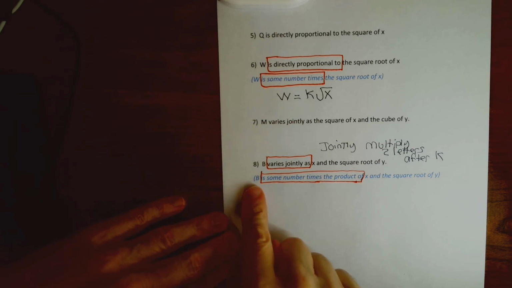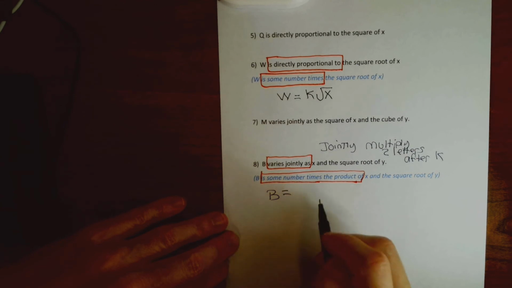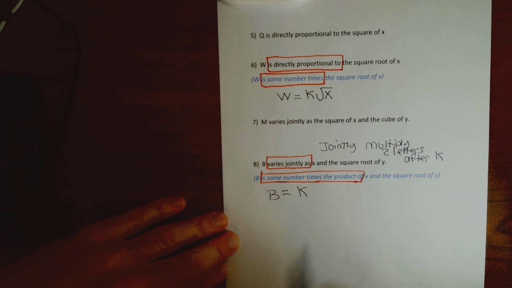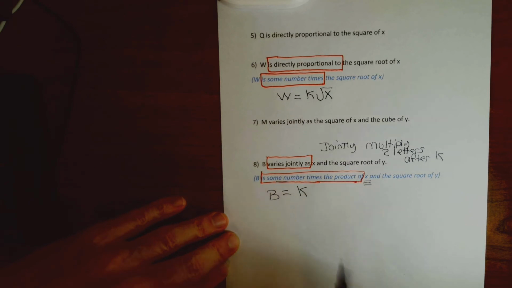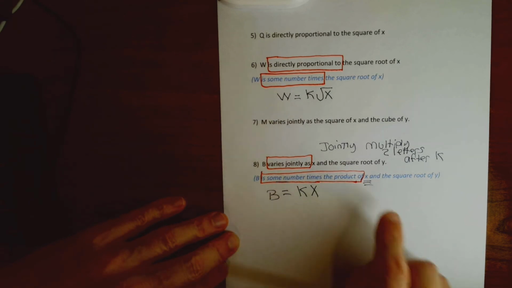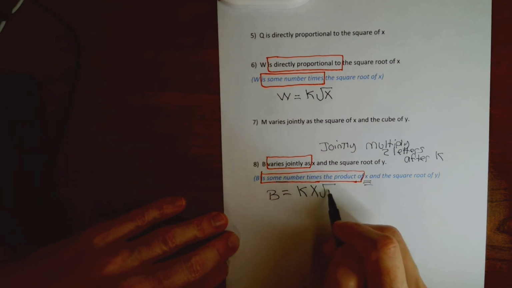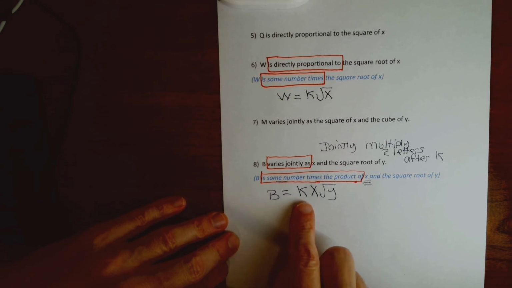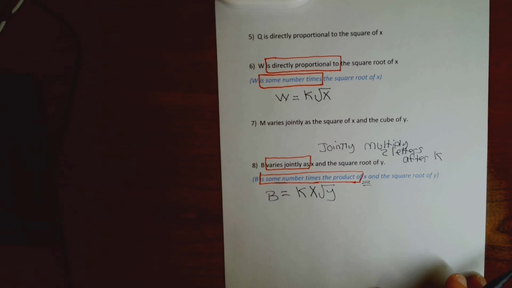So to create my equation, I'm going to write the variable b. The "is," I'm going to make an equal sign out of it. The "some number," I'm going to make a k. And then after that, I need to have 2 variables being multiplied. The first is just going to be x, and that x doesn't have any words associated that would give me an exponent or a radical symbol, so it's just going to be a naked x. After the x, I read "and the square root of y." The y needs to be under a square root symbol. So b equals k times x times the square root of y would be the perfect, correct interpretation or rewrite of that sentence.